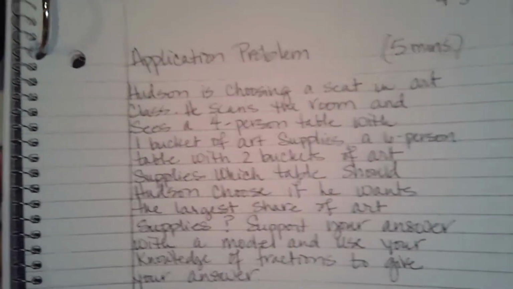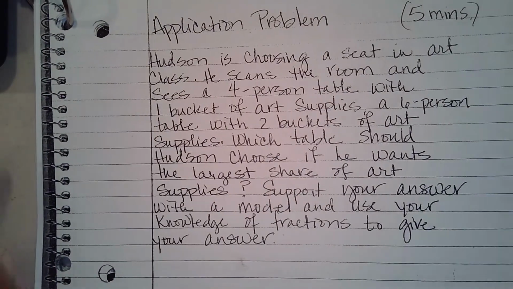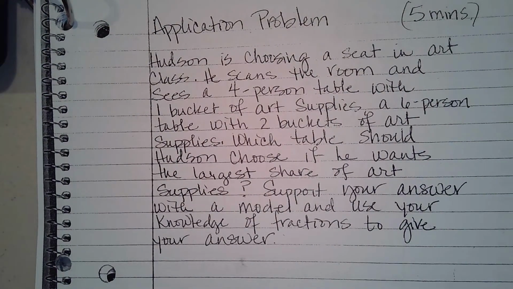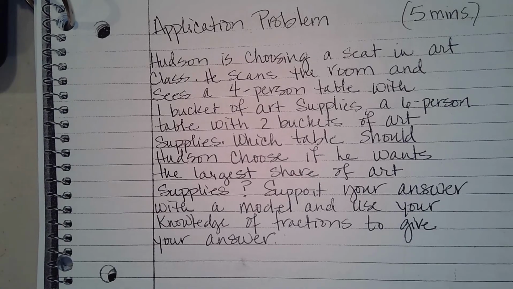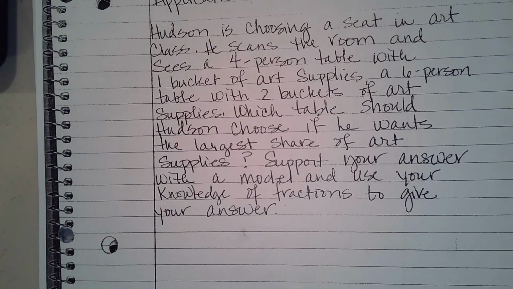Then our application problem. Hudson is choosing a seat in art class. He scans the room and sees a 4-person table with 1 bucket of art supplies and a 6-person table with 2 buckets of art supplies. Which table should Hudson choose if he wants the largest share of the art supplies? Support your answer with a model and use your knowledge of fractions to give your answer.